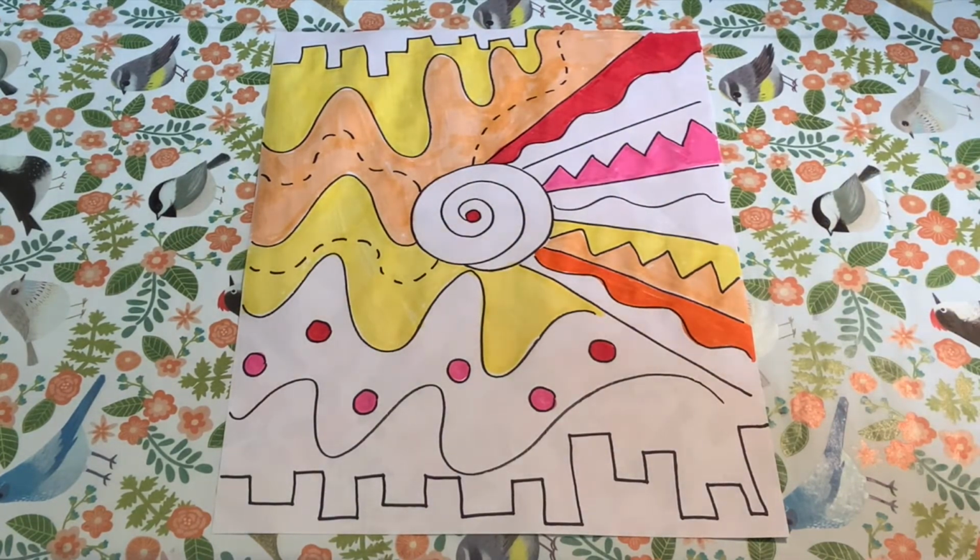Now it's time for me to use some cool colors. So these colors might remind you of green grass or cool ocean water. Here we go.